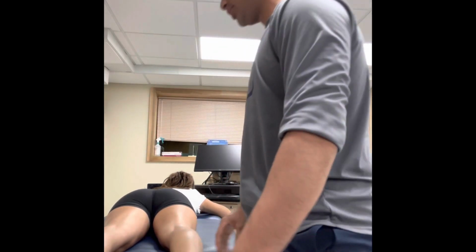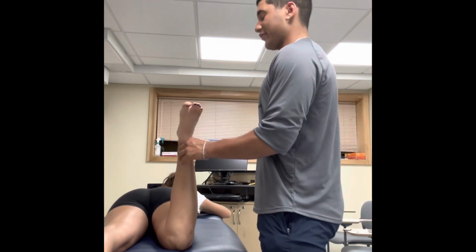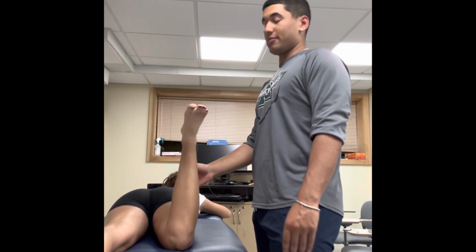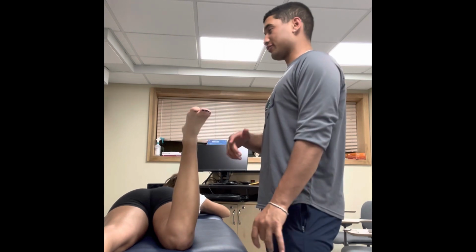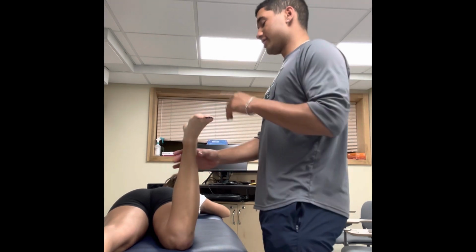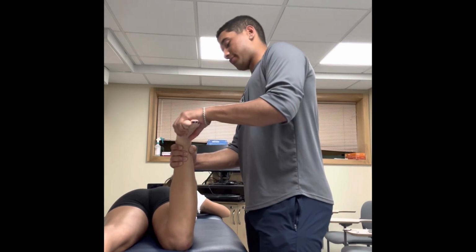Good. And now to do the soleus complex, we would bend our knee up here to eliminate the gastrocnemius. And I would then ask you to flex your foot to the back of your head. Okay, good. Now I would add a little resistance. I want you to do the same thing. Ready, go.